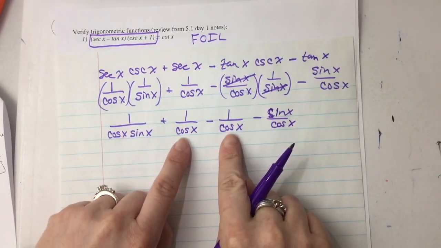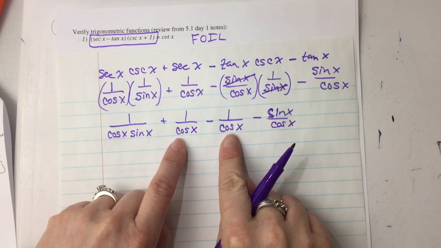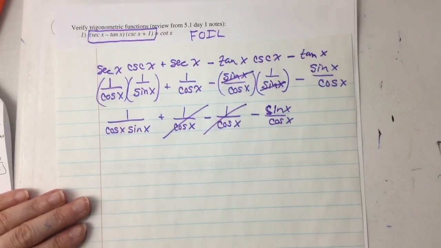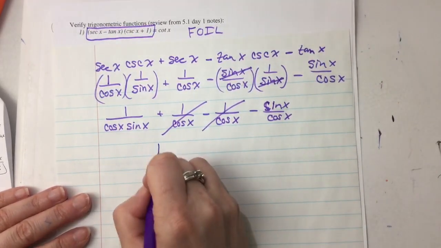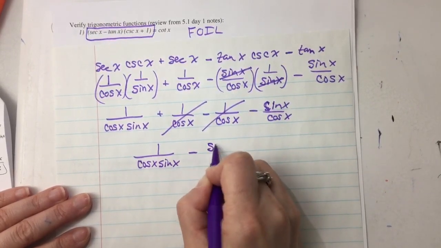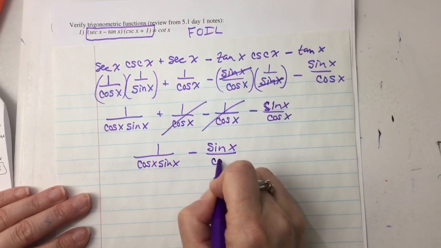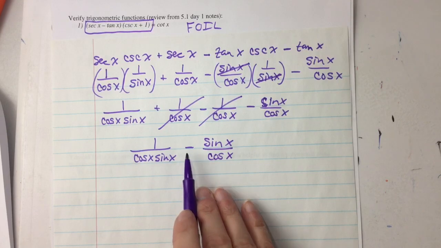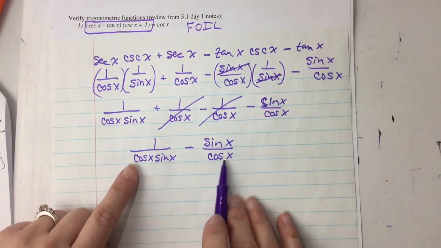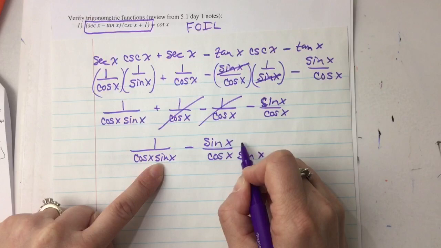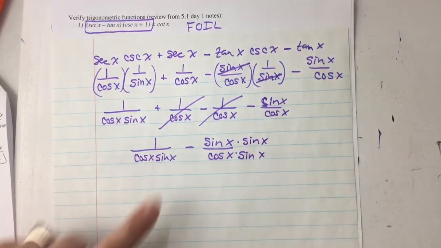If you look at the middle 2 terms, this is a positive 1 over a cosine of x. This is a negative 1 over cosine of x. Boom! You can add those together. They're opposites. They cancel. 1 over cosine of x, sine of x, minus sine of x over cosine of x. Now we're down to a point where we are subtracting fractions. You can't subtract fractions unless you have a common denominator. Both fractions have the cosine, but for this fraction, you have to multiply top and bottom by the sine of x.